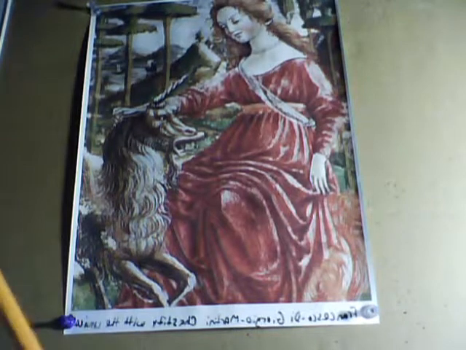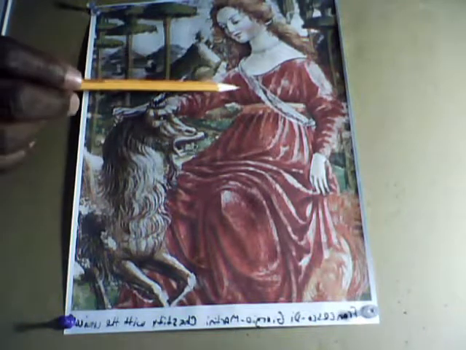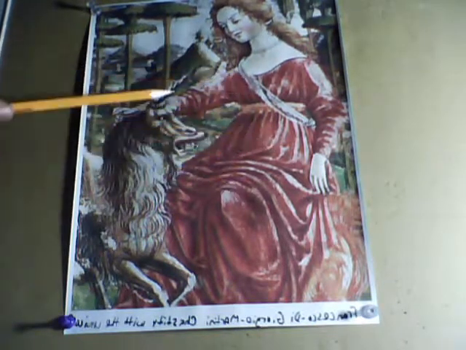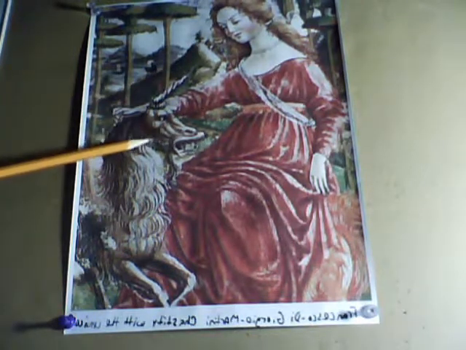Now, this is what I want to describe to you. Look at this bizarre artwork. People, what in the world is a woman doing out in the wilderness with a unicorn?